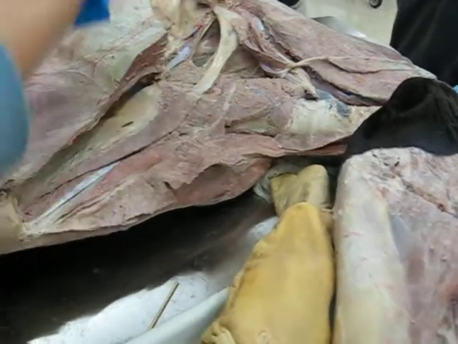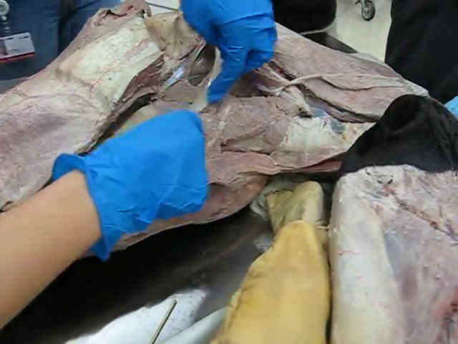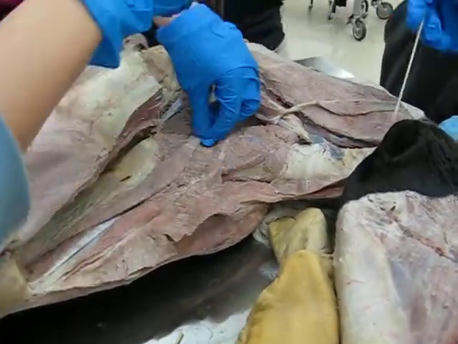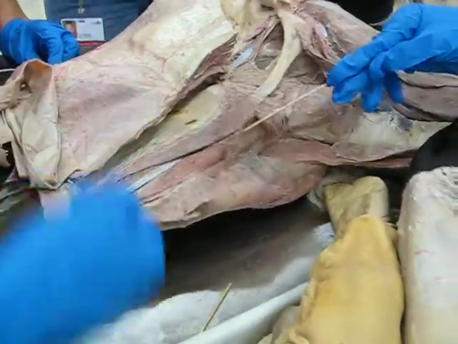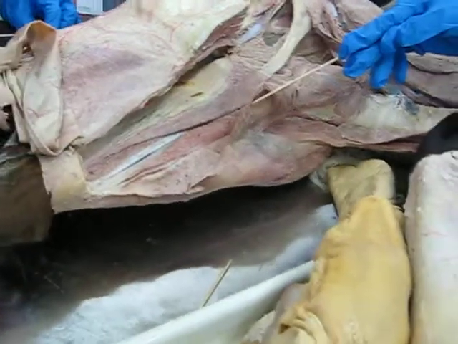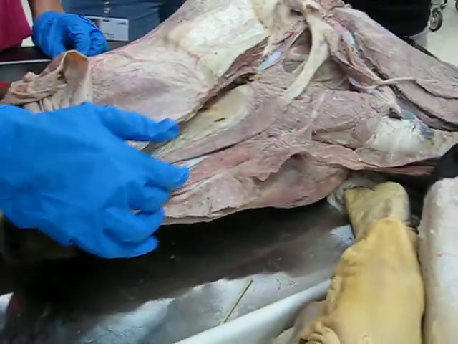Both of these retract and elevate the tongue. The hyoglossus and styloglossus? Yeah. Retract and elevate, pulls it back and up. This is styloglossus. And this one pulls it forward. This one pulls it down. Genioglossus depresses it.